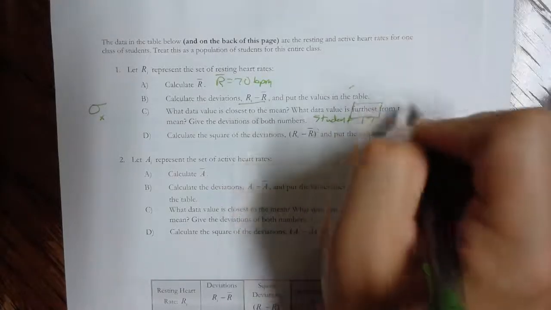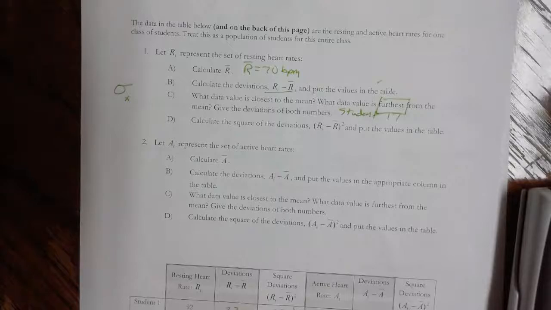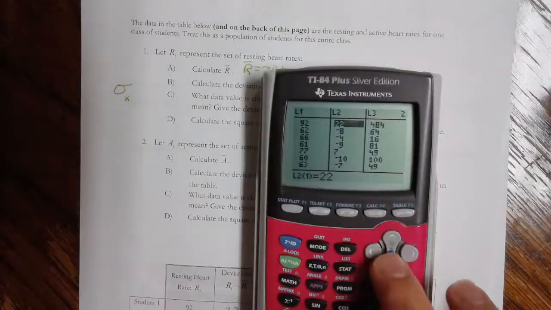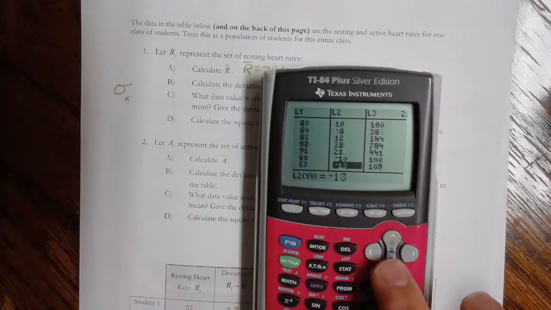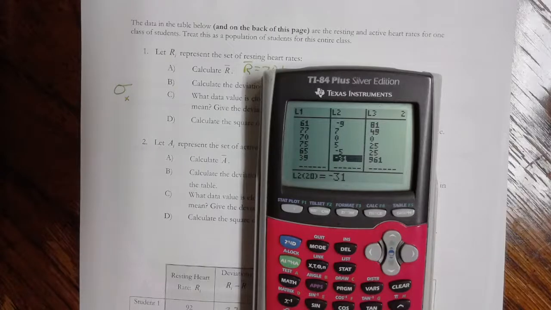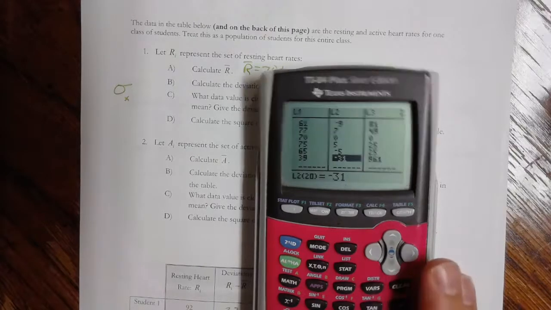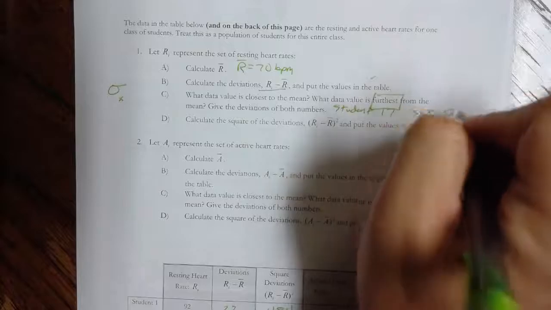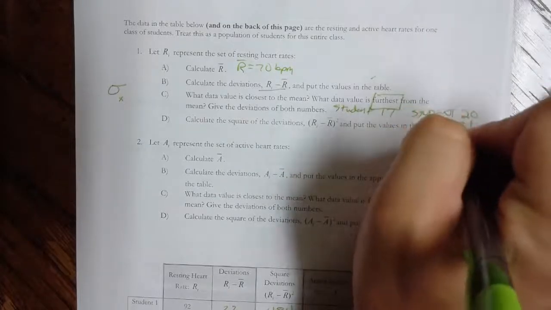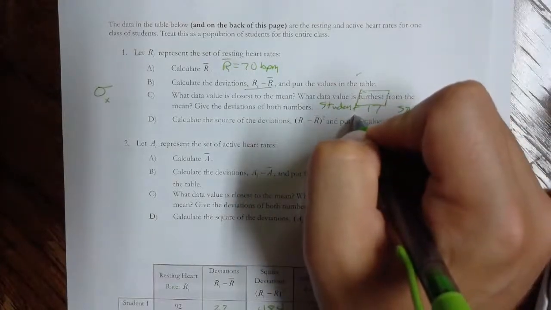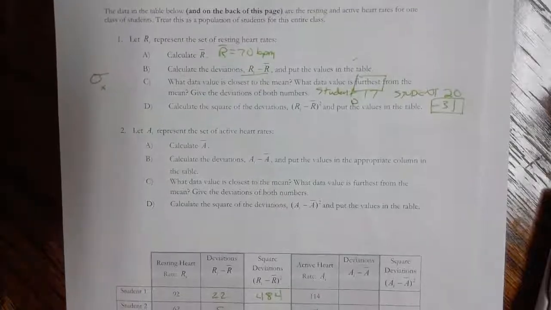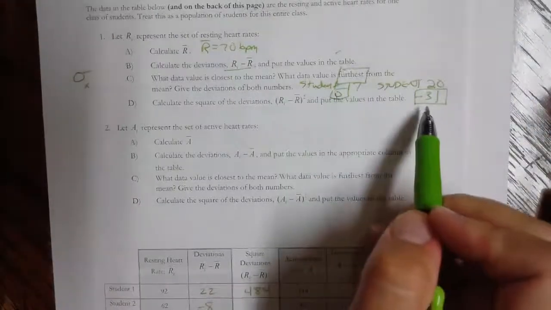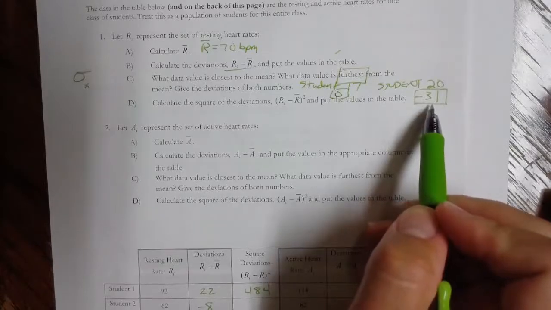And then for the furthest from the mean, we're just going to try to find the one that has the largest deviation, basically. If we scroll through, I think I know by memory, but just going through here, there was a 28, and this kid here is the largest deviation. The student had 39 beats per minute. So 30, that's student 20. Student 20 had a negative 31 deviation, and student 17 had a 0 for a deviation. So relatively speaking, you can ignore the negative, basically. This kid was further away from the mean than all the other kids.